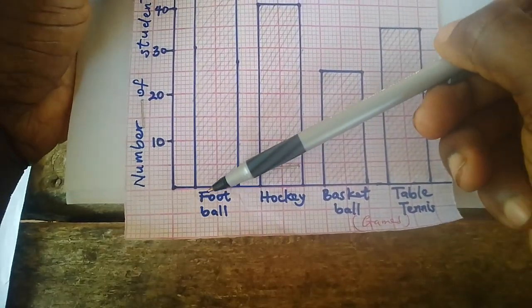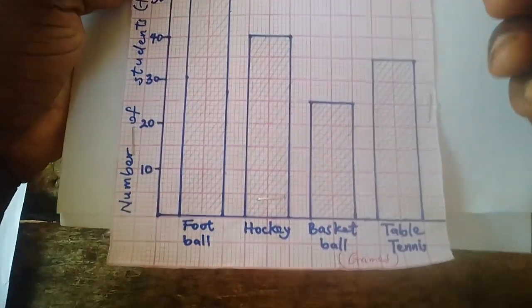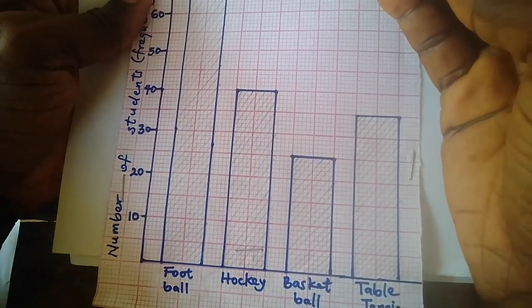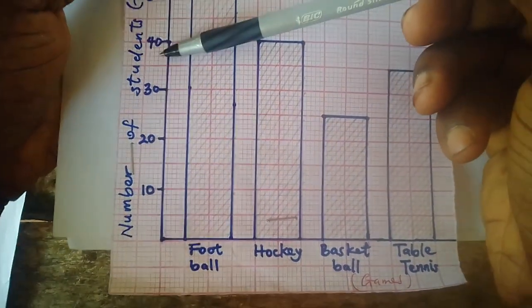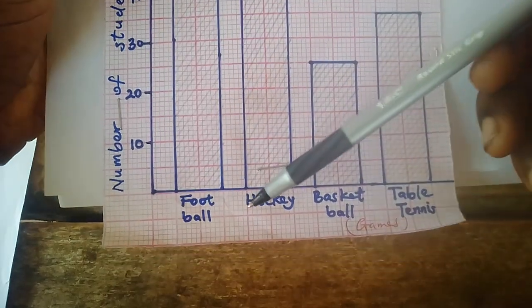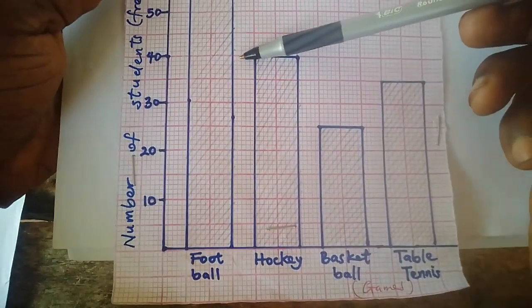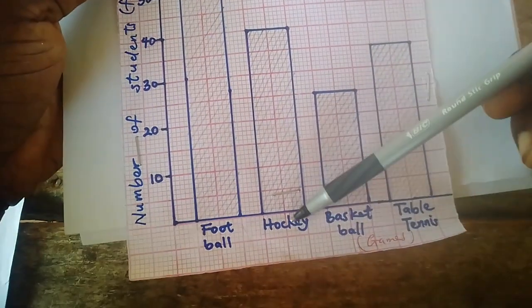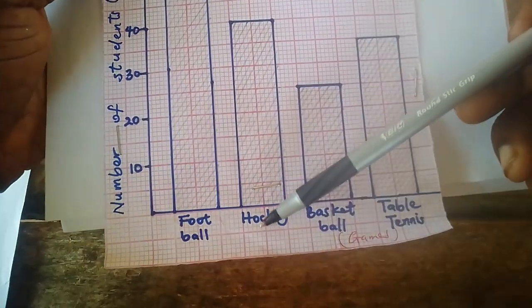This is for football. Now, we are having 40 students representing that number of students who played hockey. So I'll come to this 40. You can see you draw your rectangular block till it gets to 40. Then this is it. So this one represents those that are playing hockey.